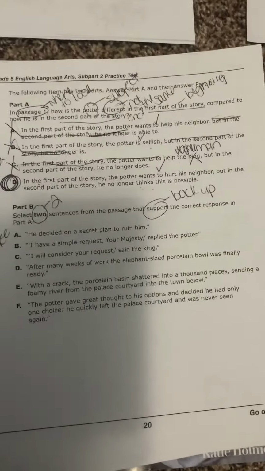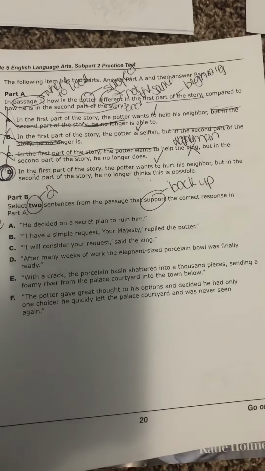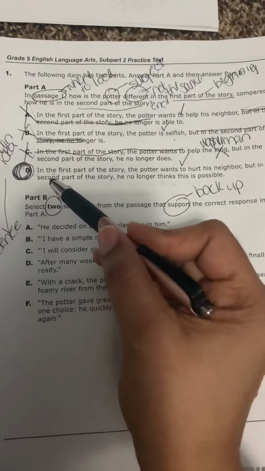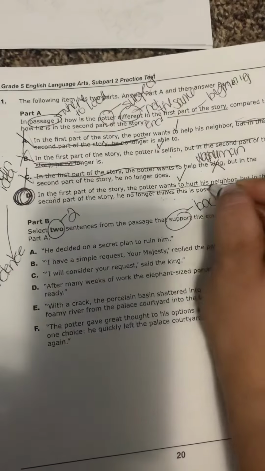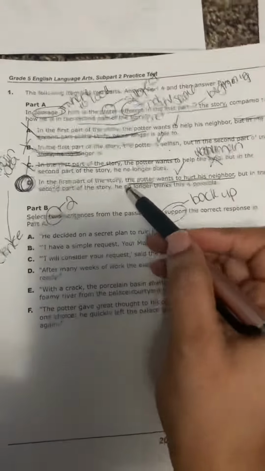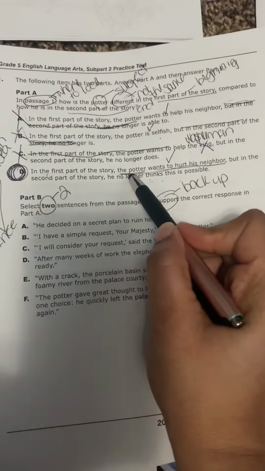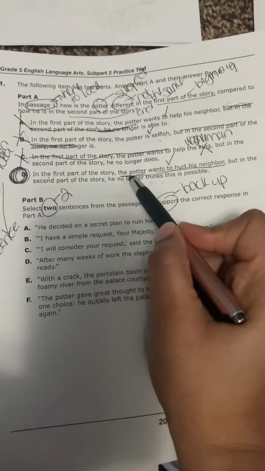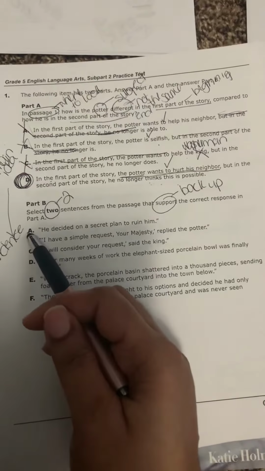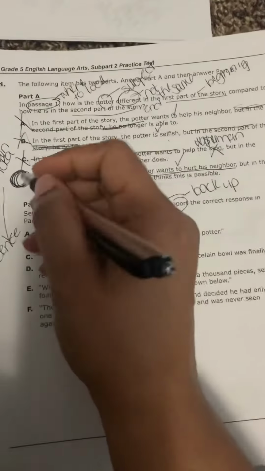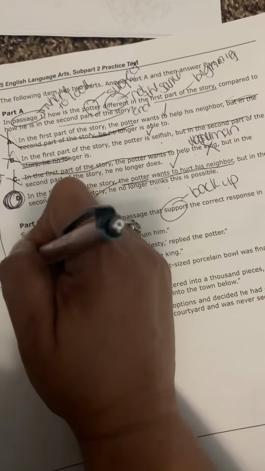Now, when I'm doing part B, it's very important that I pair my answer choices. Miss Johnson, what does it mean? So the first thing I need to do is I need to find evidence of the first part of the sentence. The potter wants to hurt his neighbor. I need to find an answer choice that shows something that the potter does or says to hurt his neighbor. Okay? So A says he decided on a secret plan to ruin him. Is that what he did to hurt his neighbor? Yes. So I'm pairing this part to A. So I have my first answer.